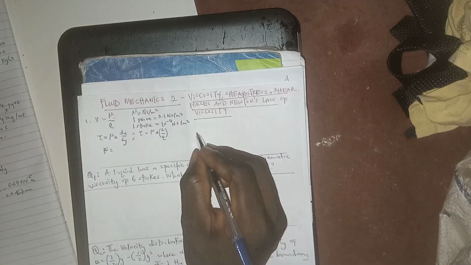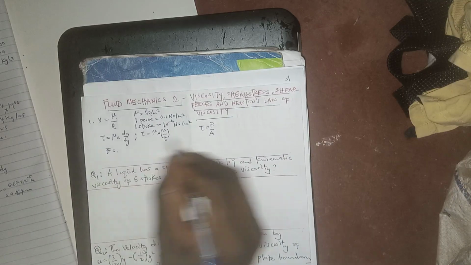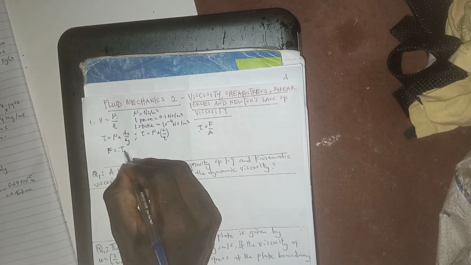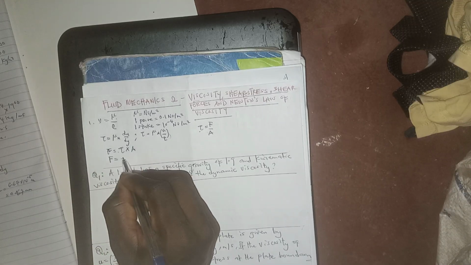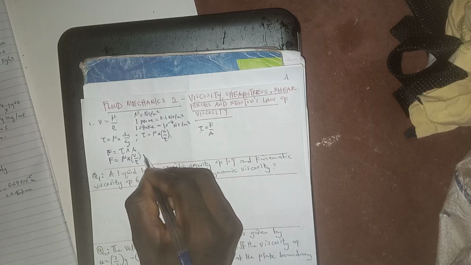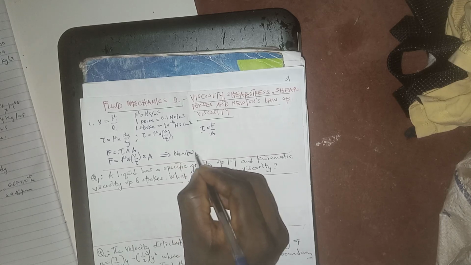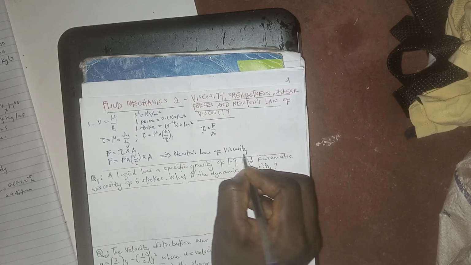Now the last one is the force. We all know that shear stress is force over area. So that's where we got this formula from. If this is force over area, force will be shear stress multiplied by area. So we can bring this formula here. We now have force equals dynamic viscosity multiplied by v over t, that is velocity over the thickness, then multiplied by the area. This is called Newton's law of viscosity.